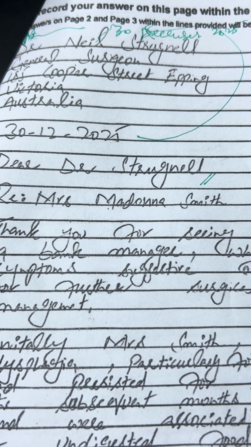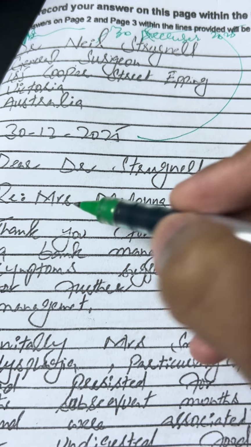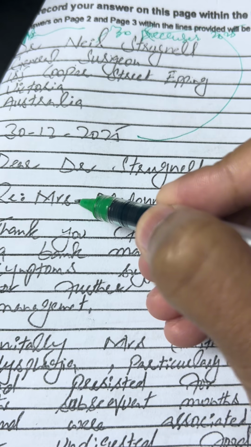Then Dr. Neil Strugnell, general surgeon, etc., and then you will write Dear Dr. Strugnell, and then I have mentioned to you about the comma. Then regarding Mrs. Madonna Smith, now look here, after Mrs. no full stop is mentioned.